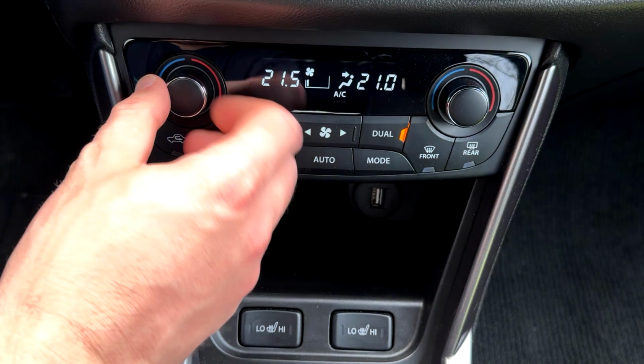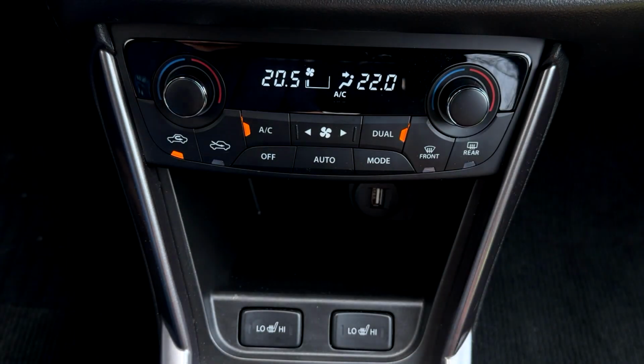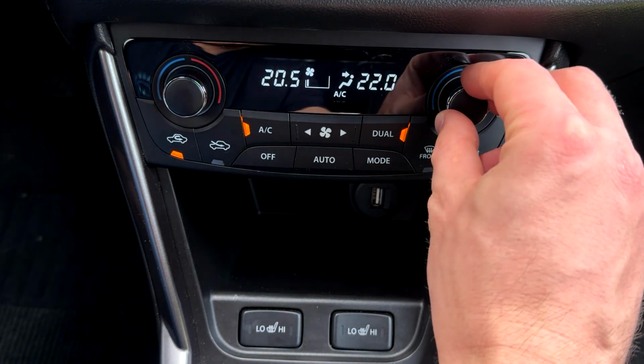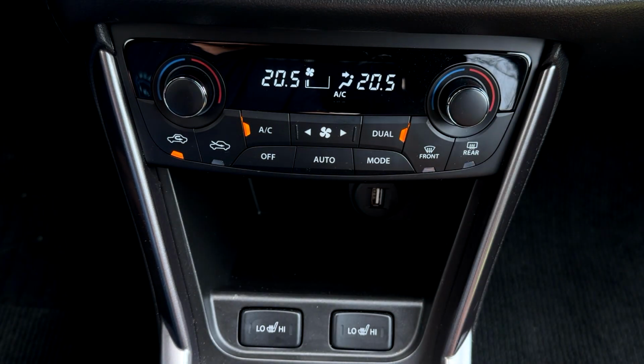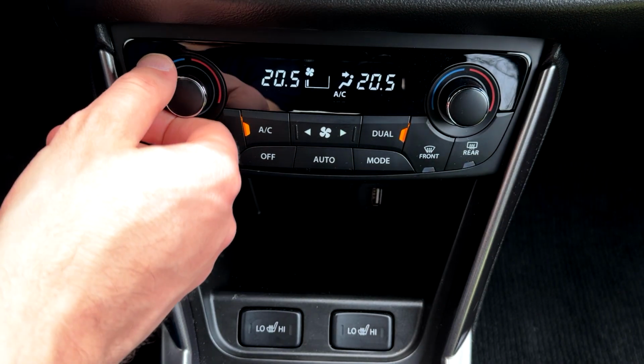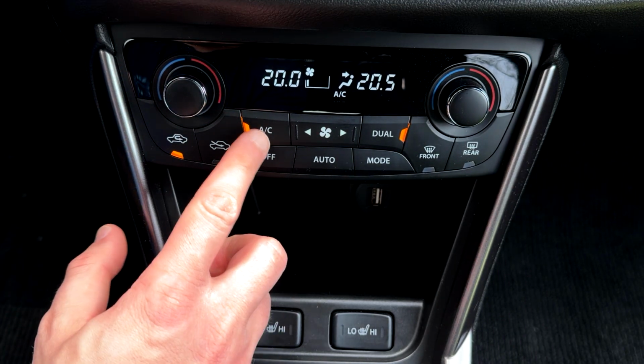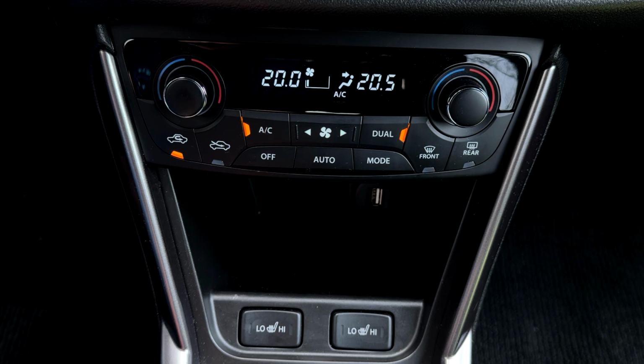You've got here left and right dial. These are the temperature control knobs for the driver and passenger side. As you can see, you can adjust different temperature for the passenger and for the driver. And what else? Here we've got also AC. It switches the air conditioning compressor on and off for cooling.